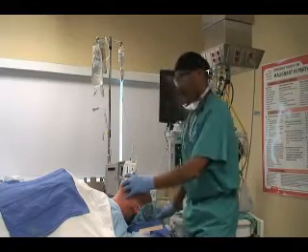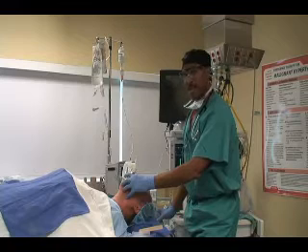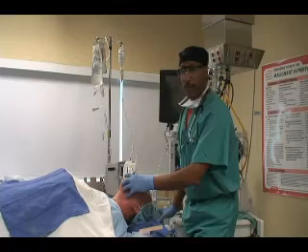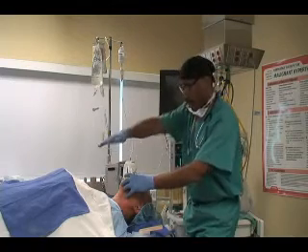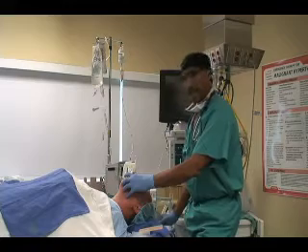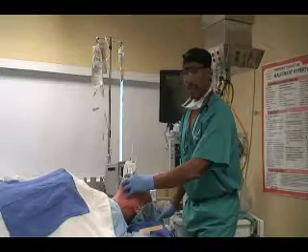From here, I should be able to see condensation on my mask, and as the patient breathes in and out, I can see my bag going up and down. So for ventilation, I'm looking for a rise and fall of the chest, humidification on my bag, and the feel of the bag as I ventilate. Looking back on my machine, I can see end-tidal CO2.